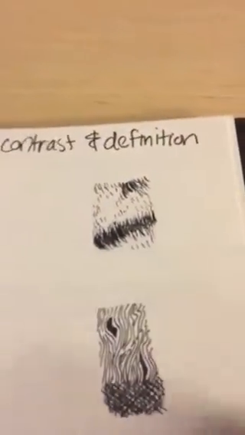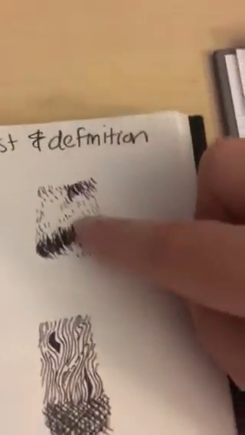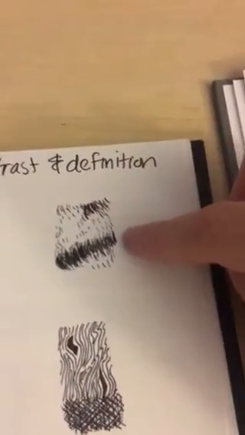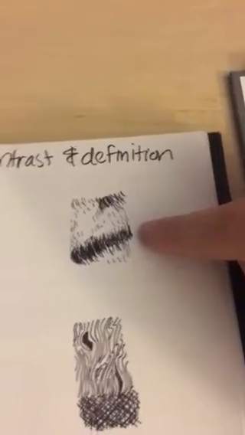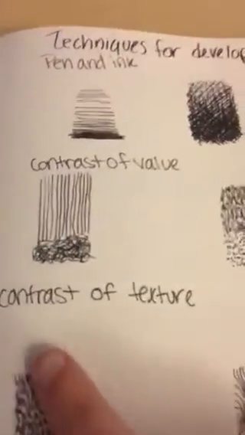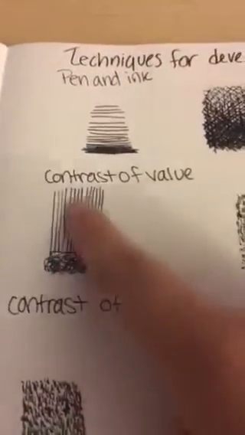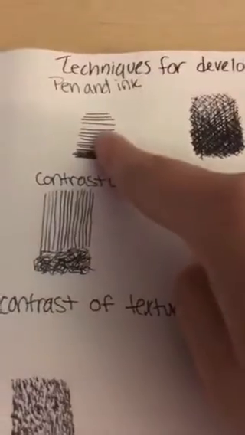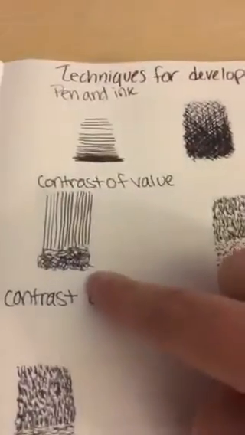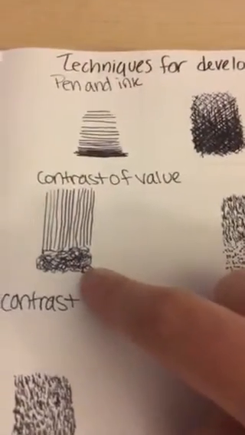Here we have another hatching technique used to create some hair techniques, like on a person or an animal. Now we have the contrast of texture here shown through the hatching technique that I showed you above, just with the value of it, and the squiggly lines as well.